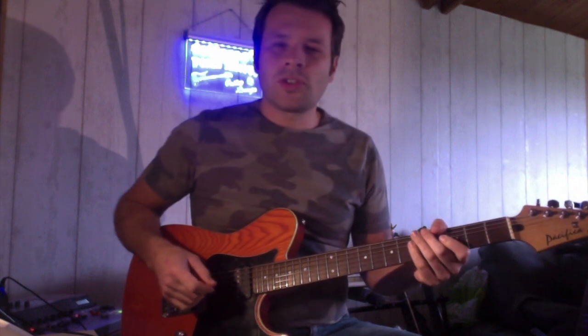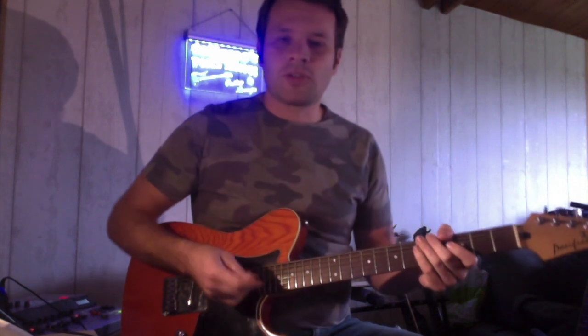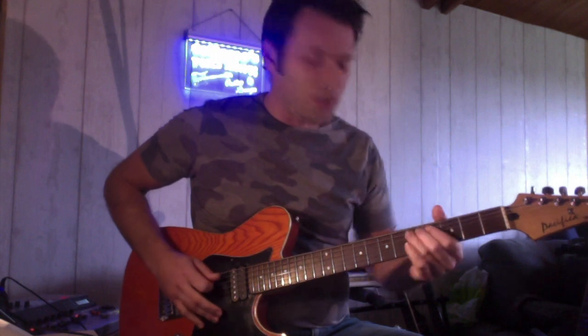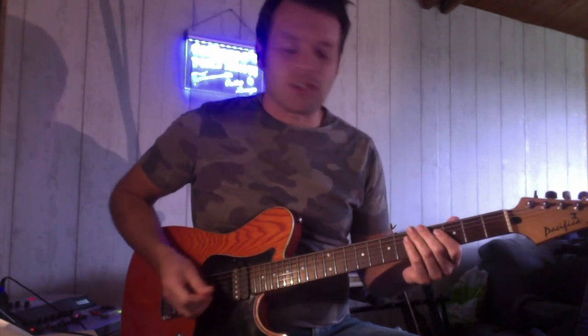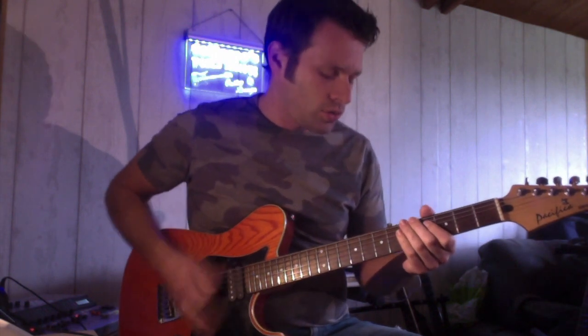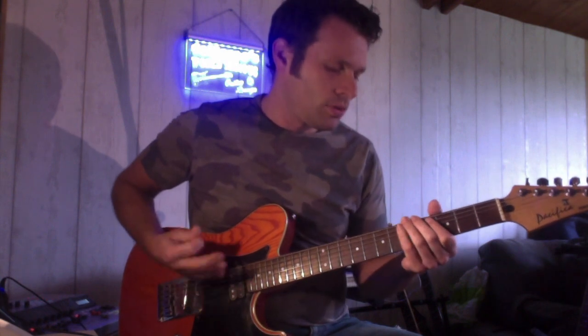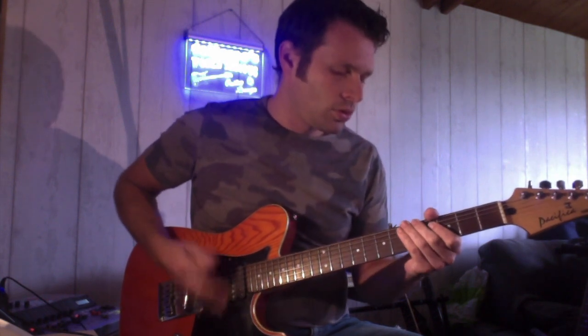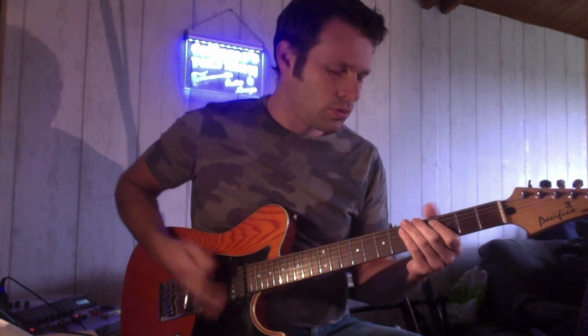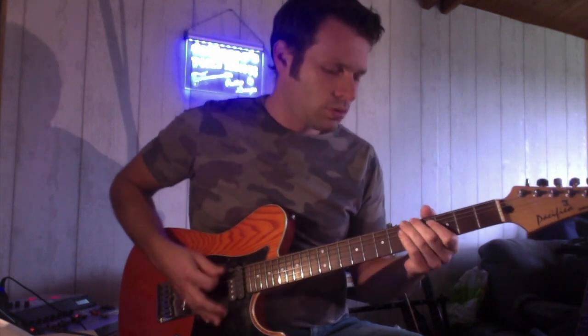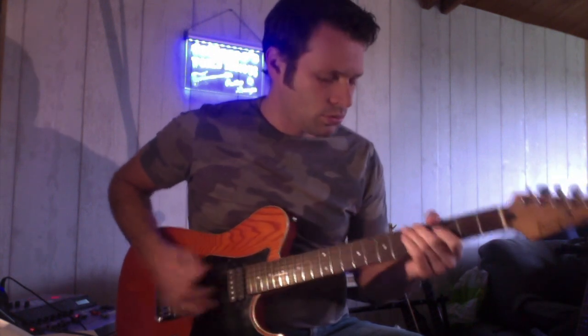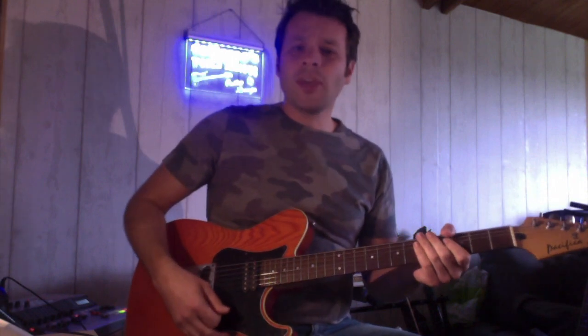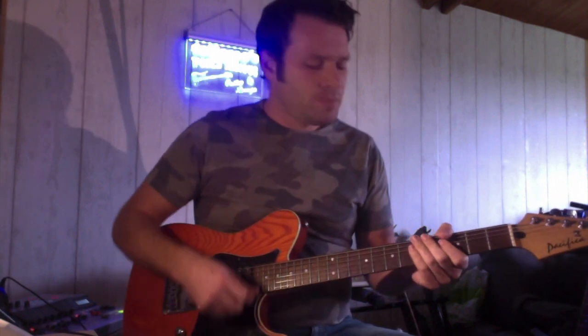Maybe we want to use three notes, but we want to use just the notes above the root note, which we can bring in. We can bring in that D. So maybe we play something like this. And we can just keep adding notes to the riff.